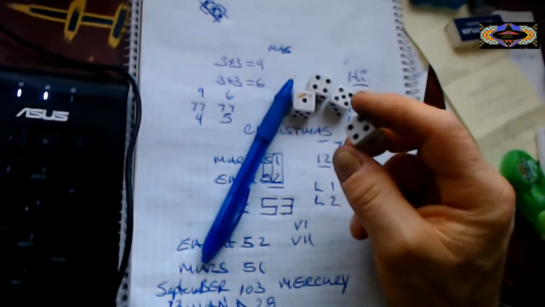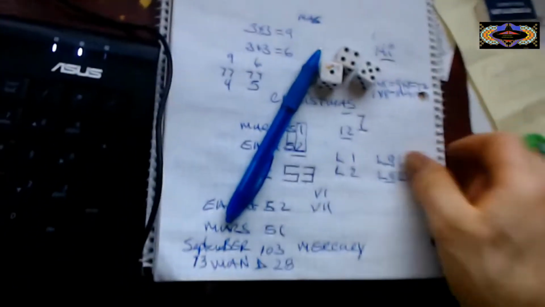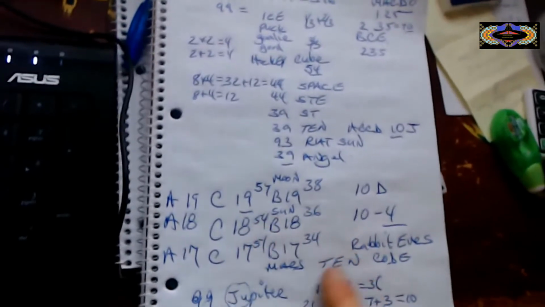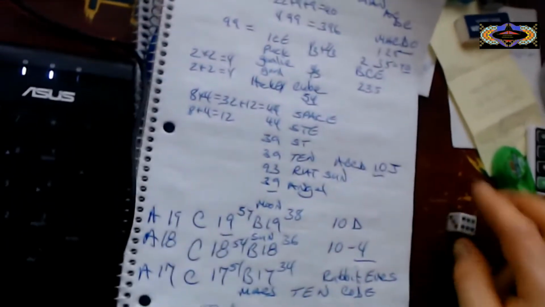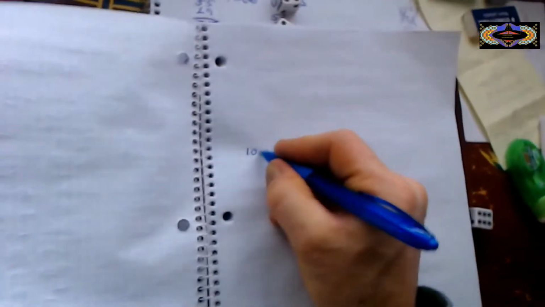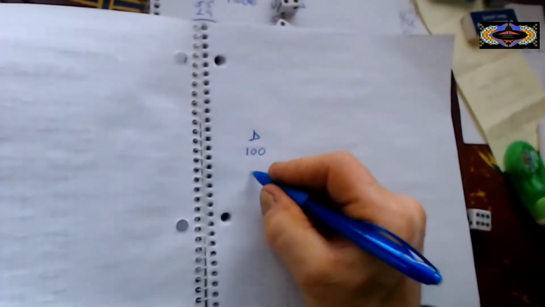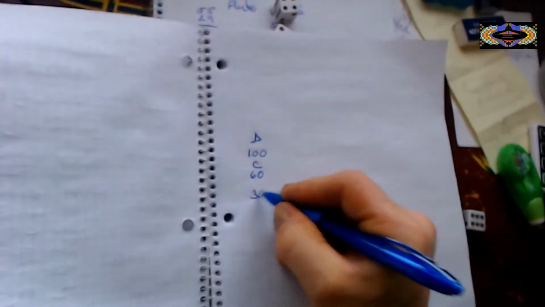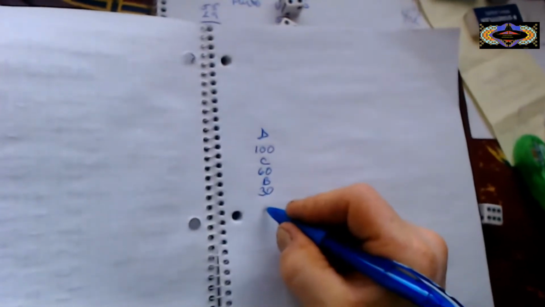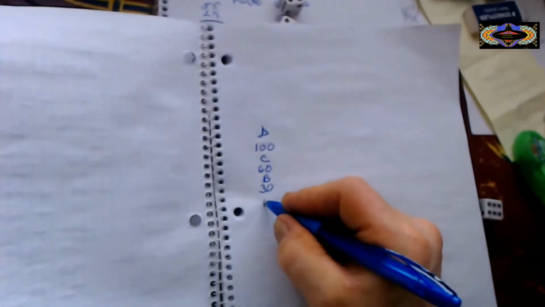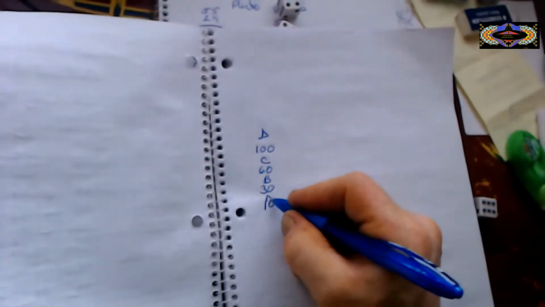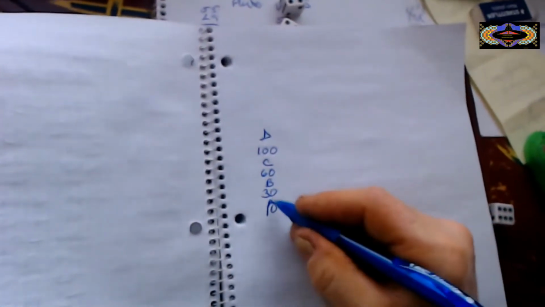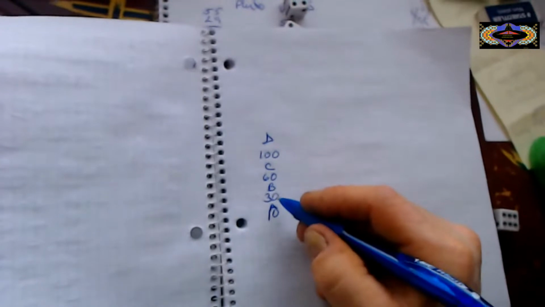It creates the numeric value, if you want, to how I see what is time. What is time? Where is 100? Did I find the 100 here? Did I change it? Doesn't matter. We have 100 D. We have 60 C. We have 30 B. We have 10 A. 10, 30, and 60 is 100, 200.